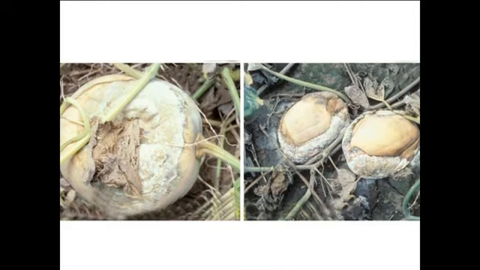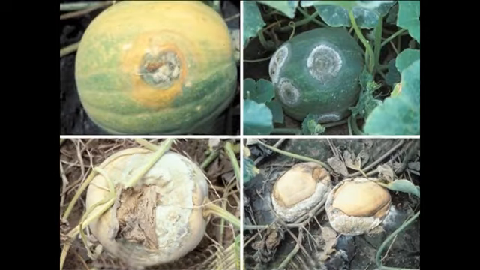Stems can collapse while the foliage of wilted plants remains green. In advanced stages, the lateral roots slough off and eventually the entire root system may be destroyed. This is about the symptoms of the disease. Now coming to the epidemiology.